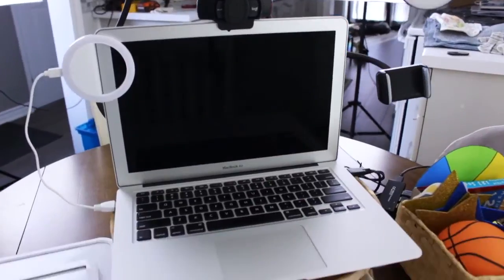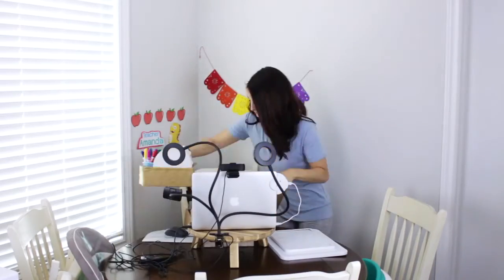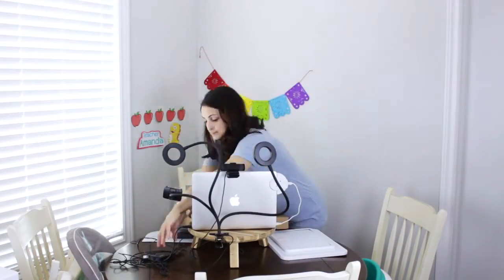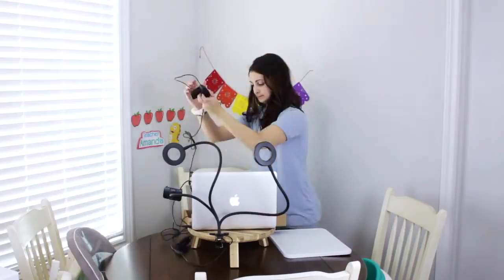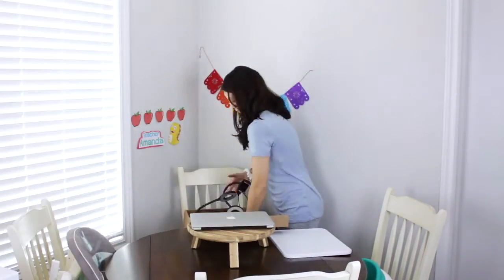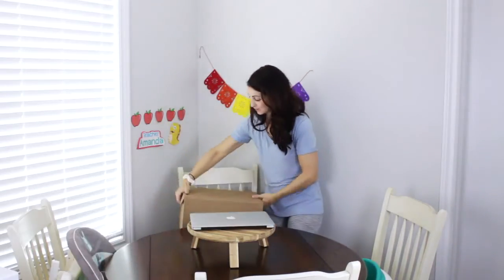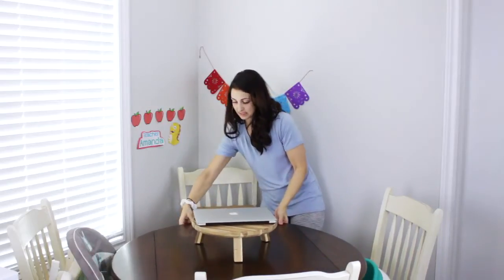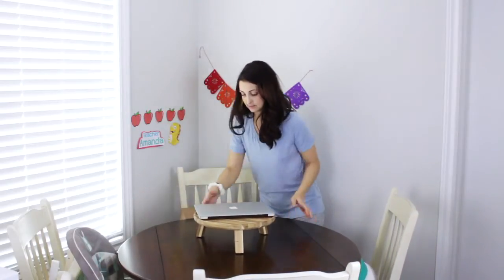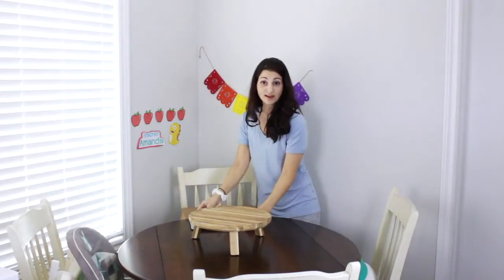So there you have it. That's my classroom tour. Now I'm going to show you how quick and easy it is to take down. And there you go, it's all packed away. I can actually slide my table back a little bit. Leave my computer right there.